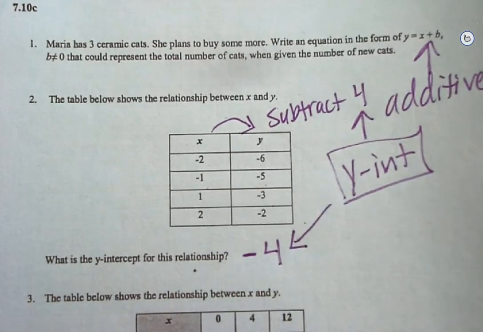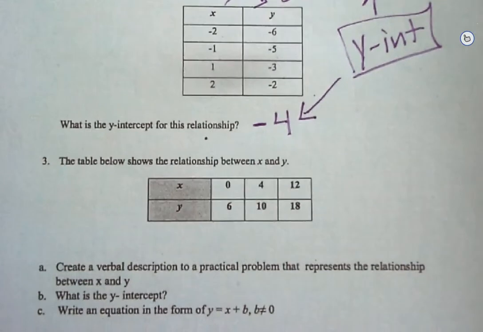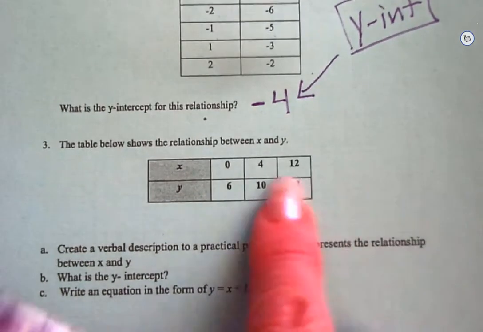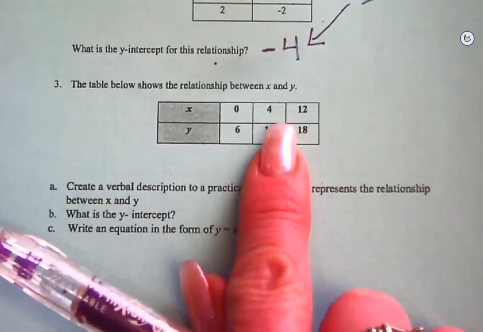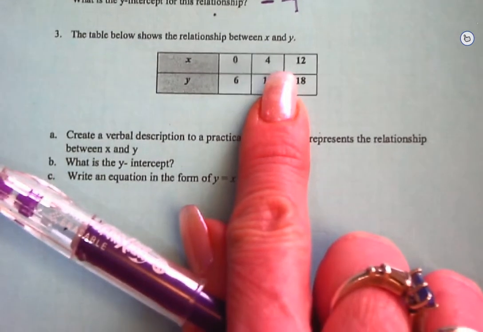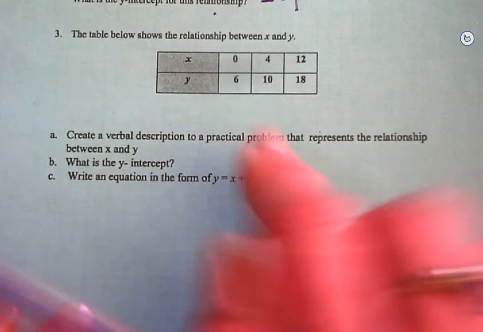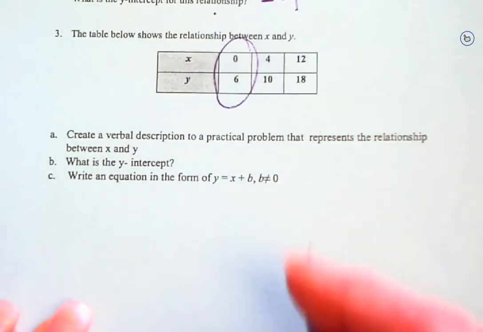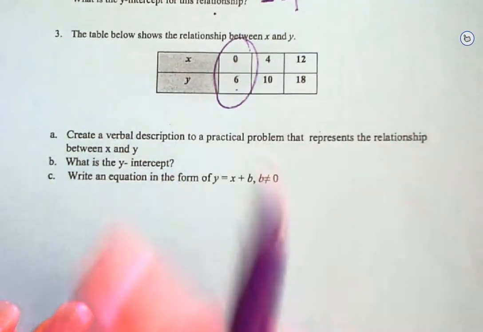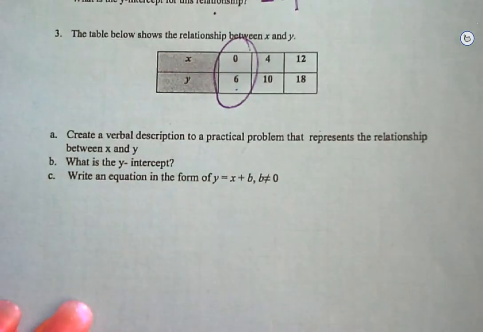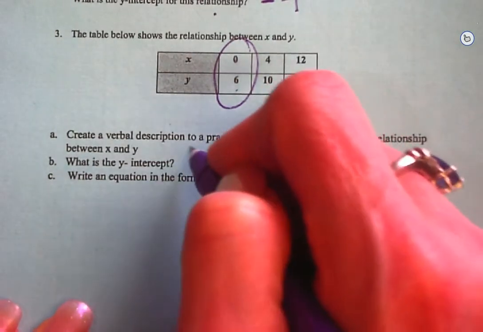Okay? So the next problem, the table below shows the relationship between x and y. Verbal description, we'll talk about that in a second. The y-intercept, okay? The y-intercept is the value of y when x is 0. It's where the line crosses through. So this would be 6.